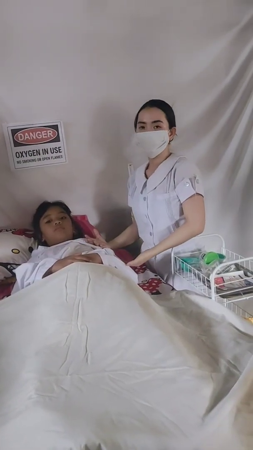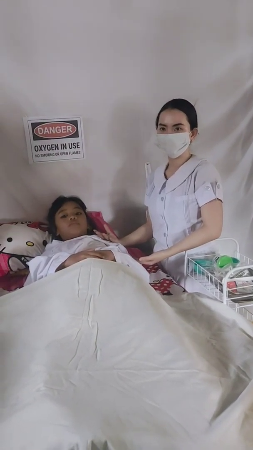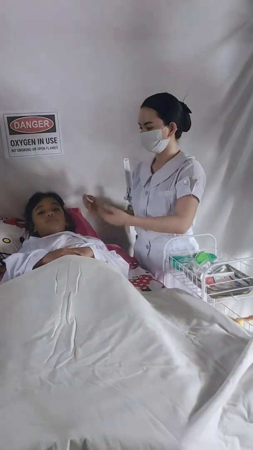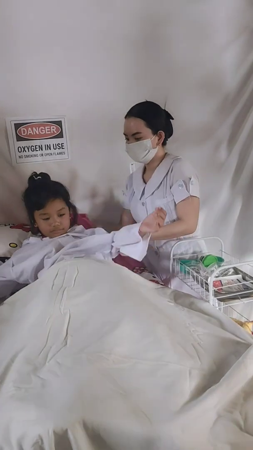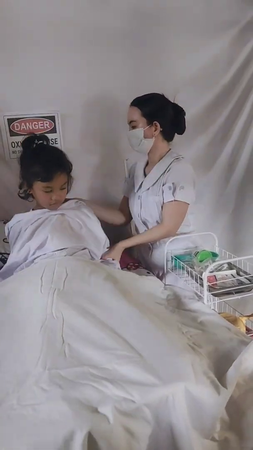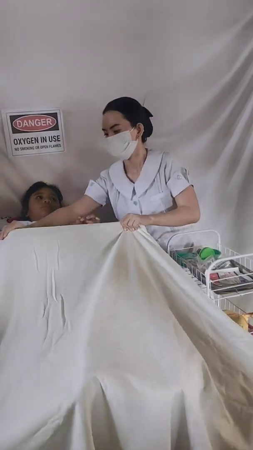After the assessment is the planning. First is assist the client to a semi-Fowler's position if possible. This position permits easier chest breathing. The rationale for doing this position is that it facilitates optimal lung expansion.